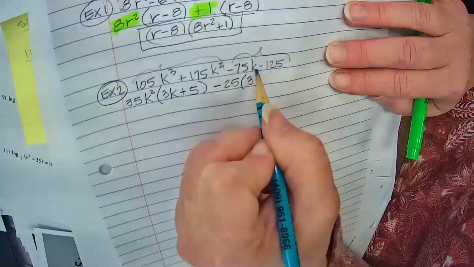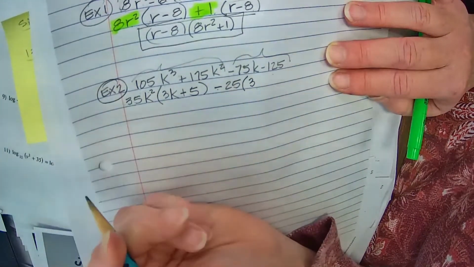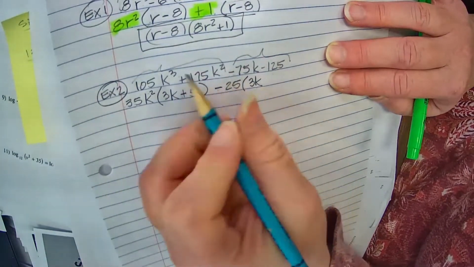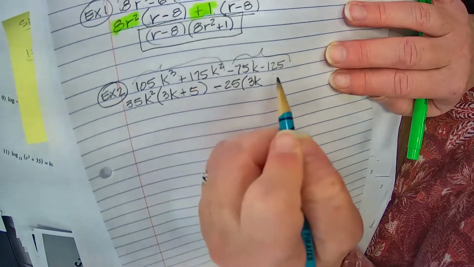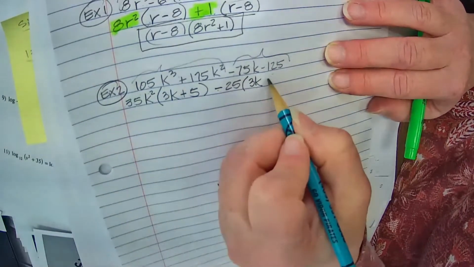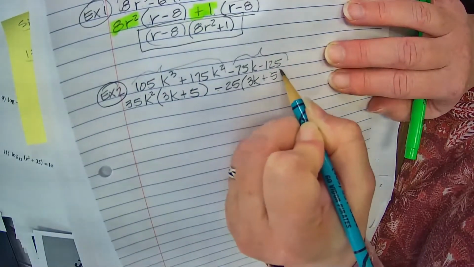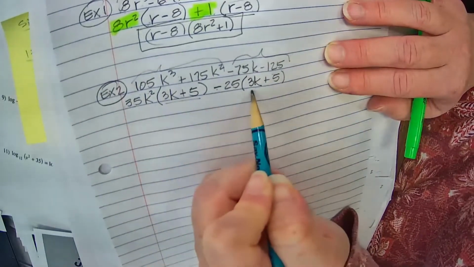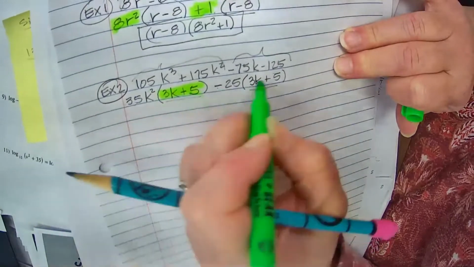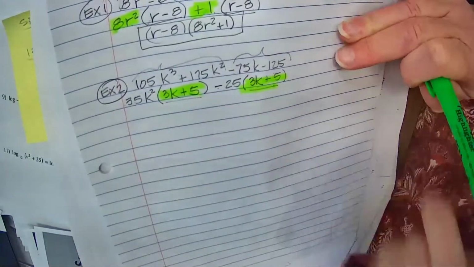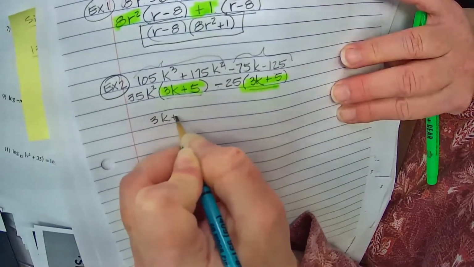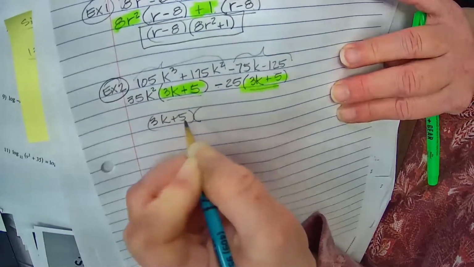Okay, and what about this K? Does it come down or does it go out? It comes down and stays right there. Okay, negative 25 times what will give me a negative? Okay, do our parentheses match? They do. Okay, so let's write our two factors. We've got 3K plus 5 times what?